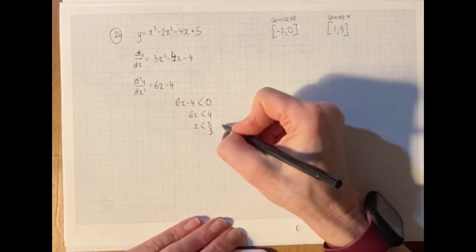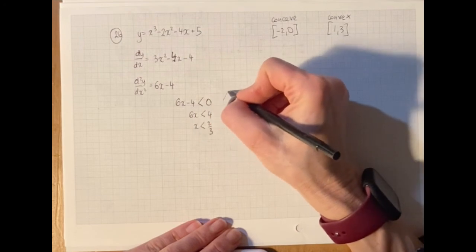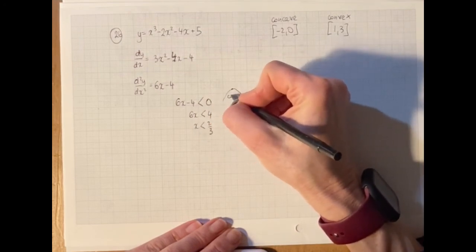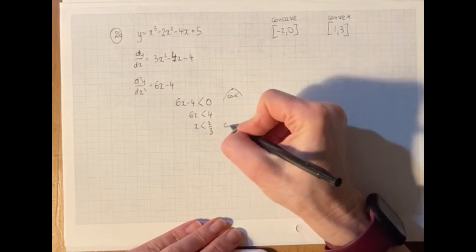That means, remember, when it's negative, you are just imagining a hill, so we are going to turn right. This is a cave, so it's concave.